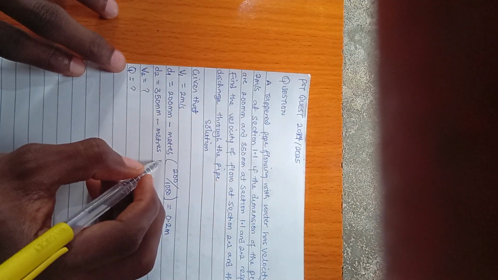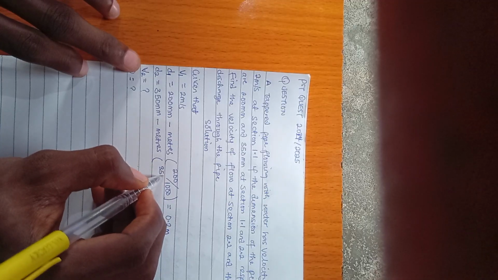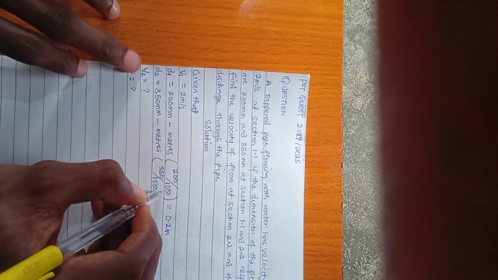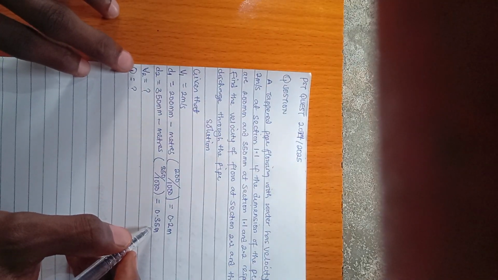When you divide 200 by 1000, you get 0.2 meter. Also for the second diameter, 350 divided by 1000 gives 0.35 meters. That will be our second diameter.